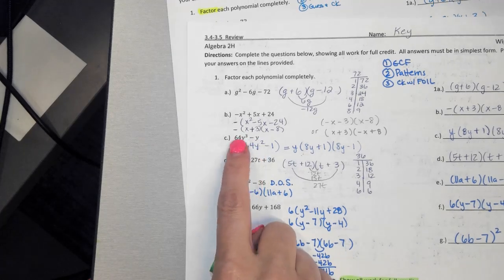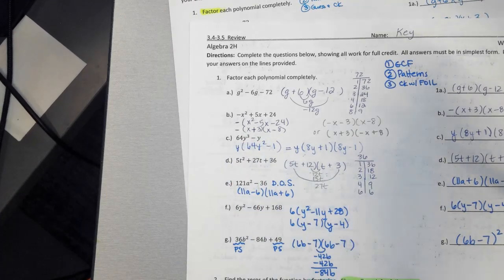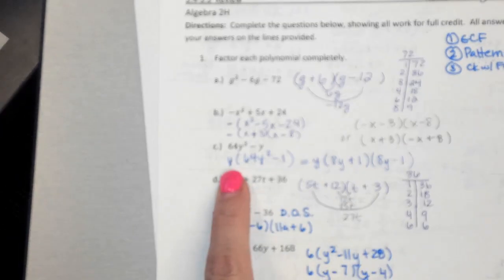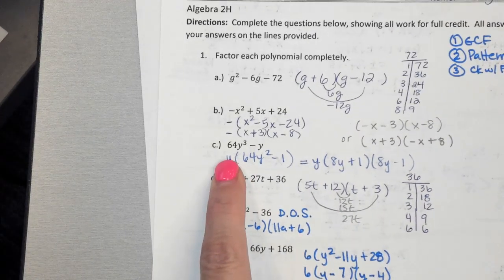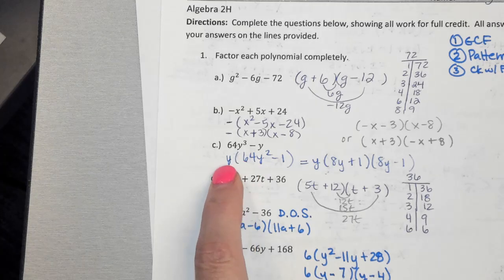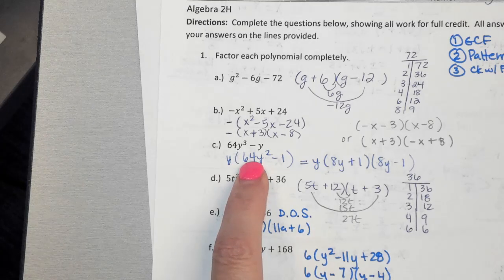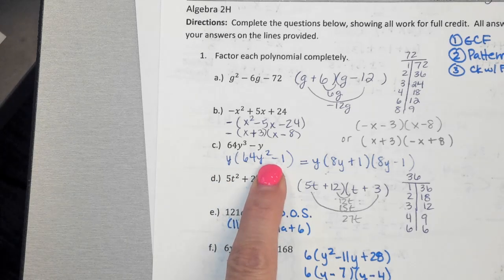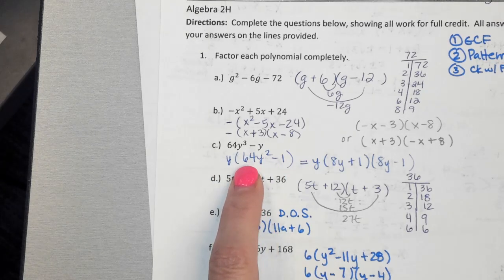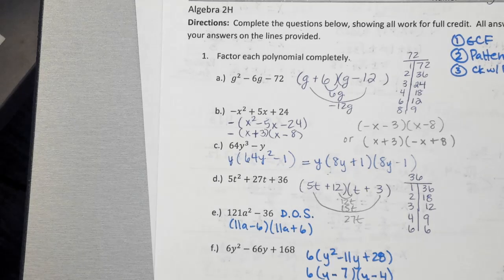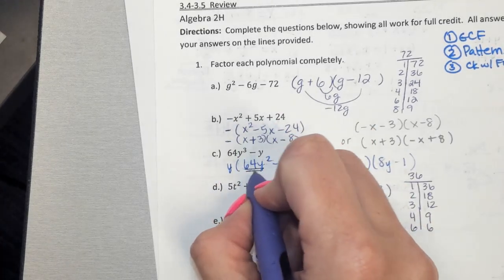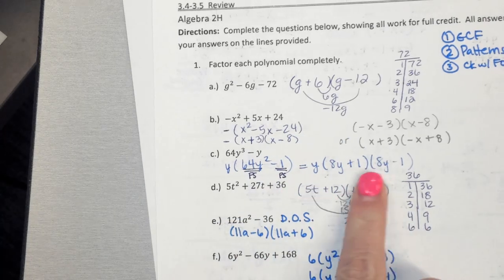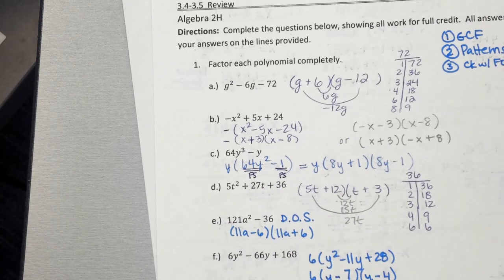When you see that y is in both of those, and again, when you're taking that out, when I say take it out, I mean divide. So 64y cubed divided by y is 64y squared, okay? And then -y divided by y is -1. And then 64 is a perfect square. So we should just be recognizing, hey, if this is a perfect square here, and -1 is a perfect square, I have the difference of 2 squares.